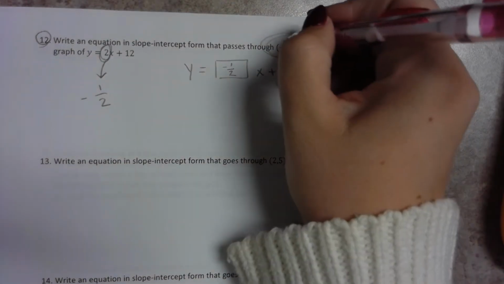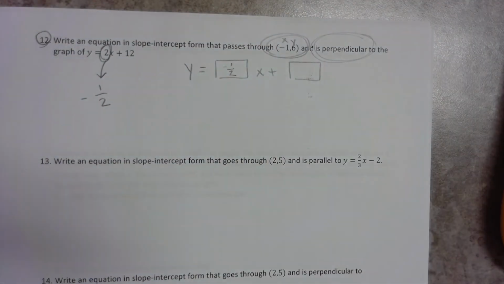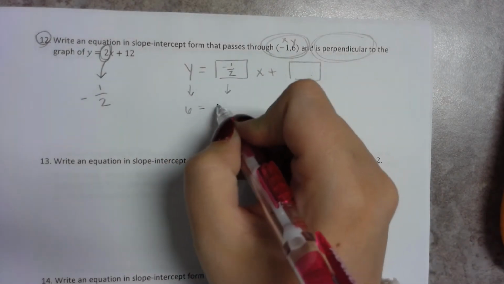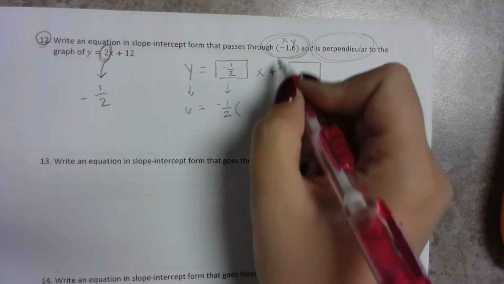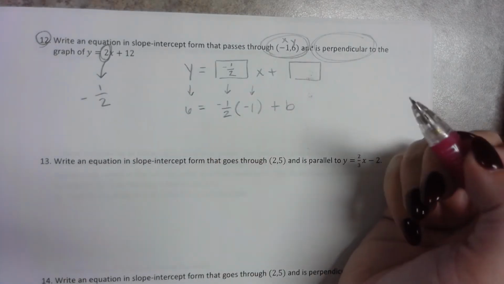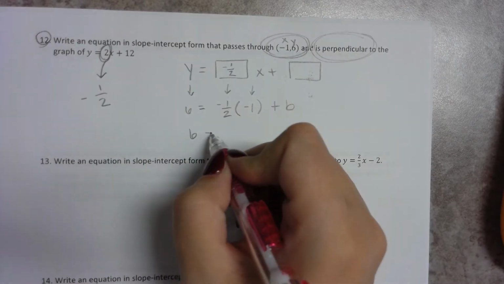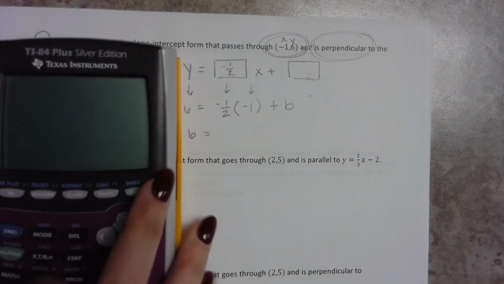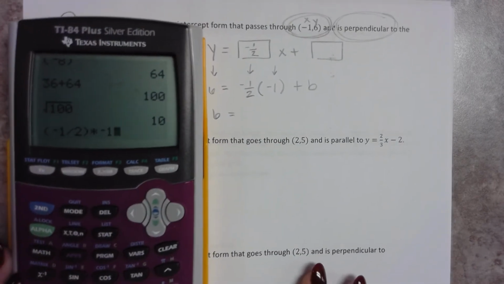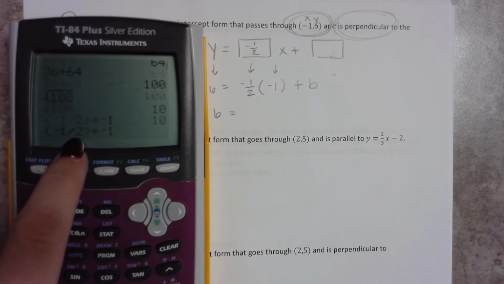Now that we know our slope, we can plug in the x and the y like we did in the last problem. Y is 6. Our slope is negative 1 over 2. The x is negative 1, and then plus b. So 6 equals, then we could use our calculators, negative 1/2 times negative 1, just like that with parentheses.